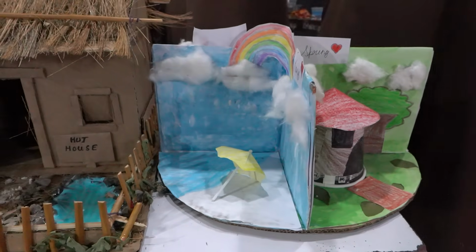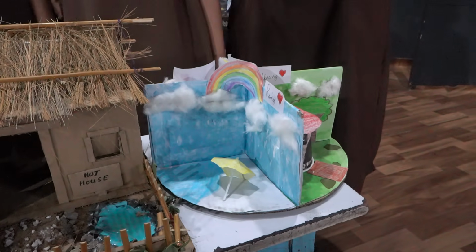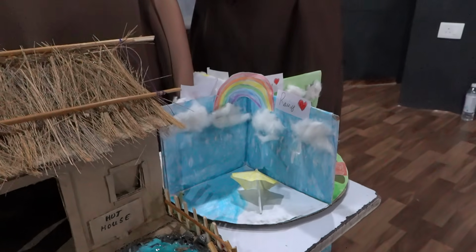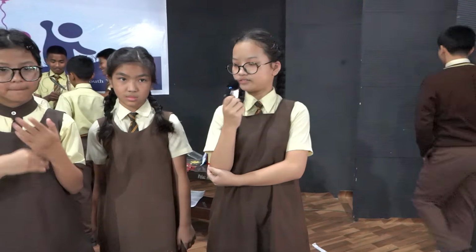This is rainy. Rainy season is also called monsoon. It comes after summer and before autumn, winter. In India, rainy time is June, July, August, September.